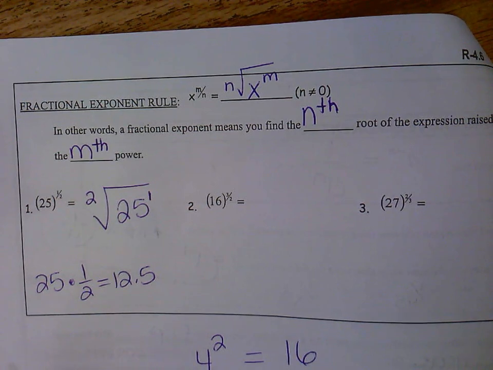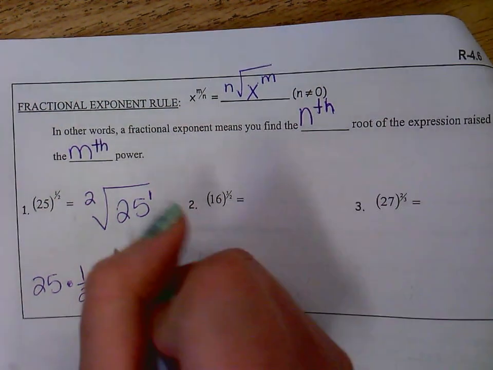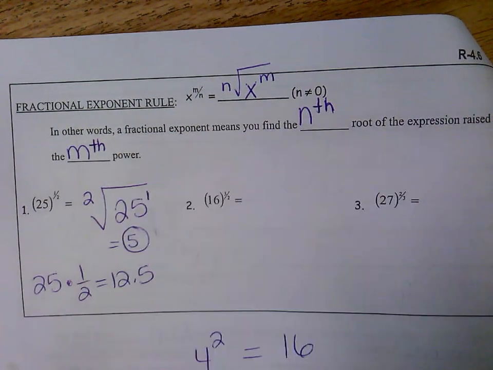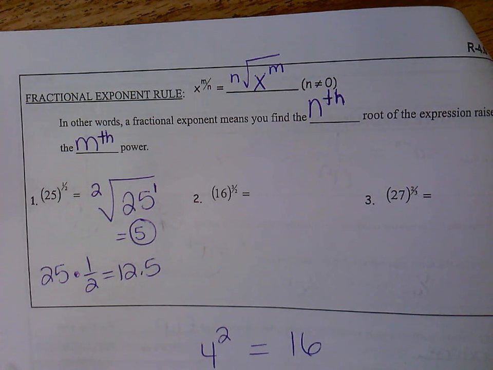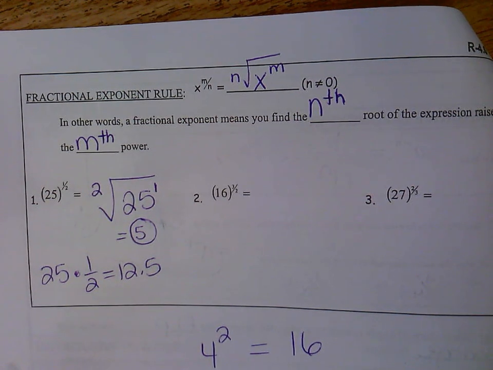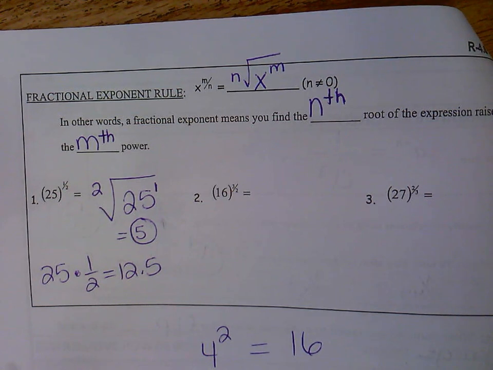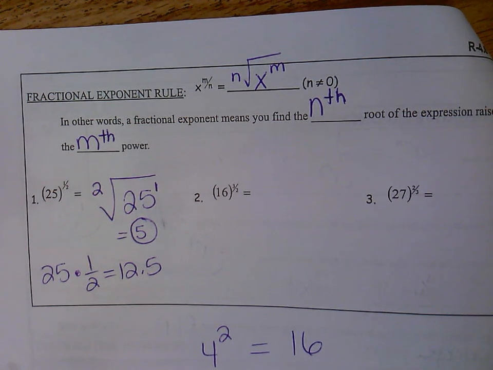So what is the square root of 25? 5. So the 2 is coming from the denominator of the fractional exponent. I was trying to distinguish, these are 2 different problems, right? This is being multiplied by 1/2. This is being raised to the 1/2 power, something you've never seen before. Right? It's an actual operation that makes it a square root of the number.